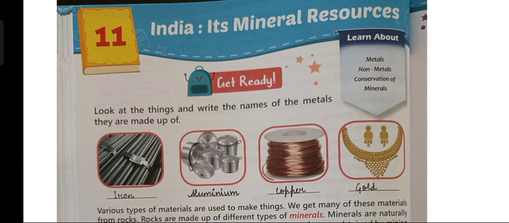Second picture is of utensils. So children, utensils are made up of aluminium. So the metal used to make utensils is aluminium. Third is copper wire. So children, the metal used to make copper wires is copper. And lastly, as you can see, gold jewelry is there. So children, the metal used to make gold jewelry will be gold.